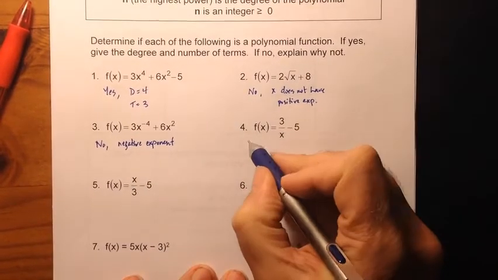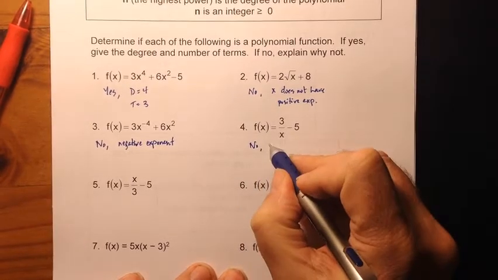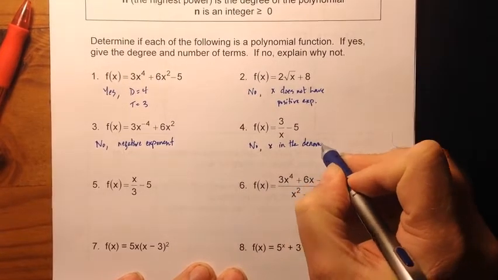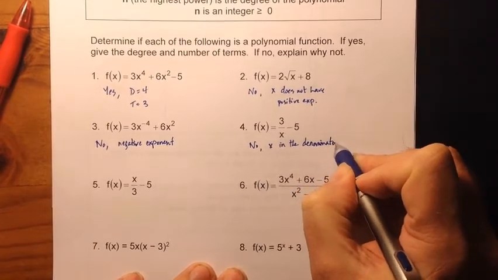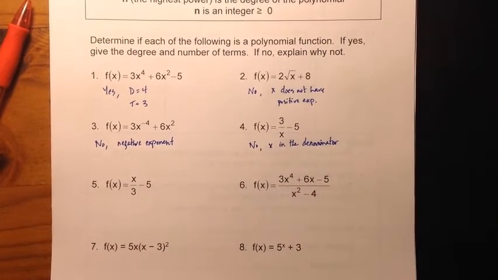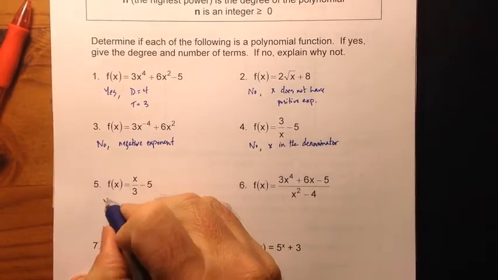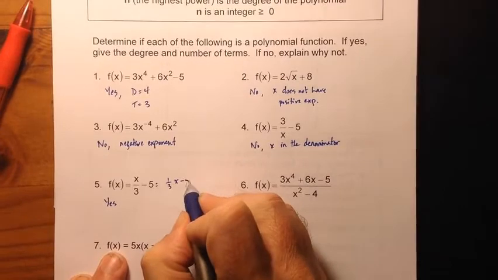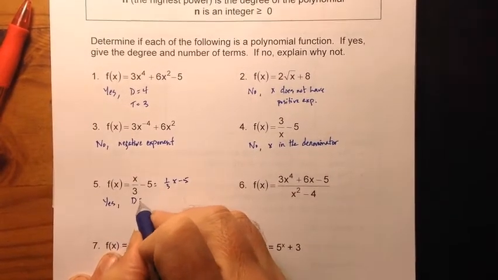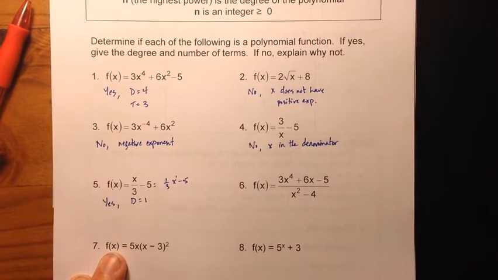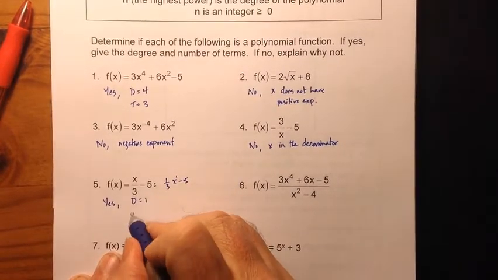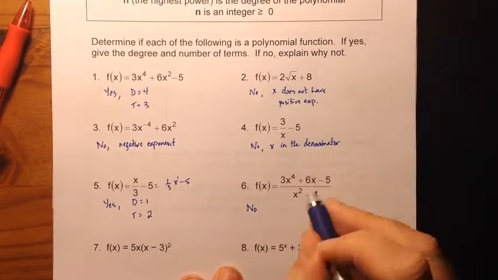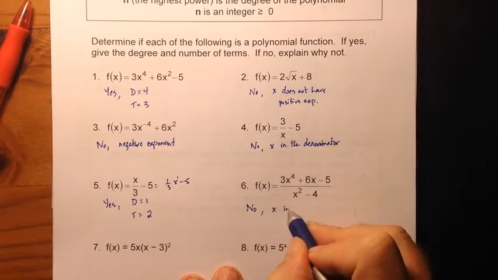Number 4, again no, x in the denominator. We're not going to have x's in the denominator of fractions. Number 5, this is yes. Because I could write this as 1/3 x minus 5. So yes, my degree equals 1. That's my highest power, x to the first power. And I have 2 terms. Terms equal 2. Number 6, this is no. This is a rational. Again, I have x in the denominator.